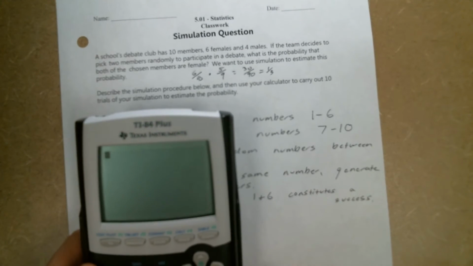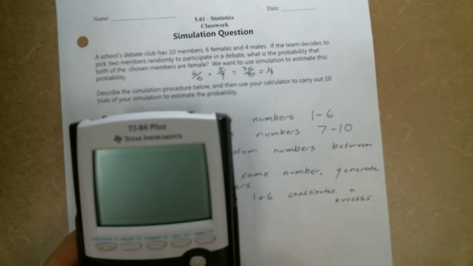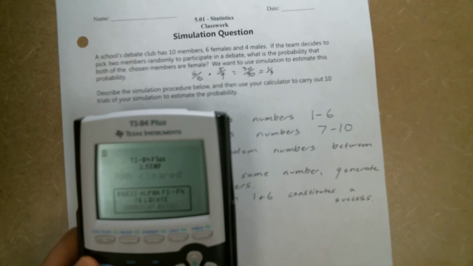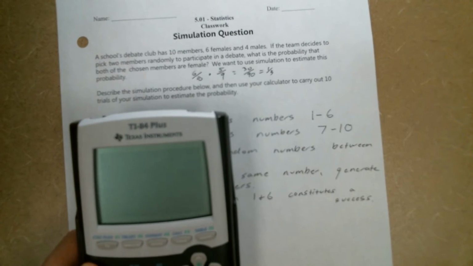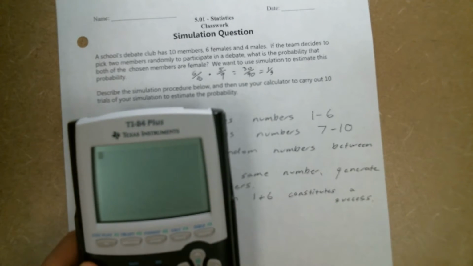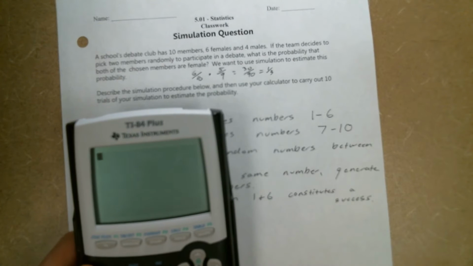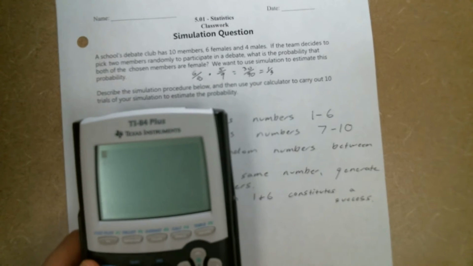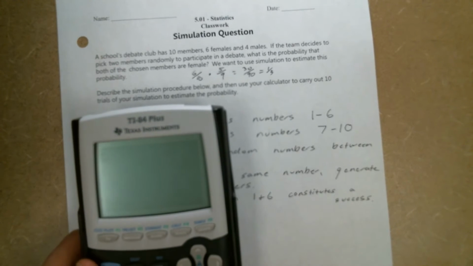So let me reset the memory again. Mem reset. Seeding the random number generator basically means plugging in a starting value. That starting value gets plugged into the random number calculation. If you put in a different number, you get totally different results. If you put in the same number, you get the same results. So the way we seed the random number generator is you just pick a number.